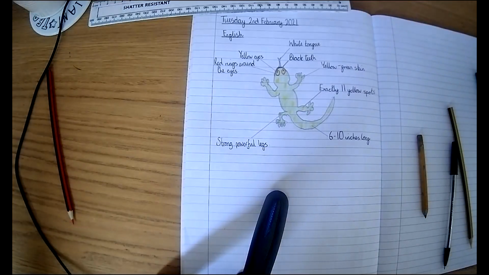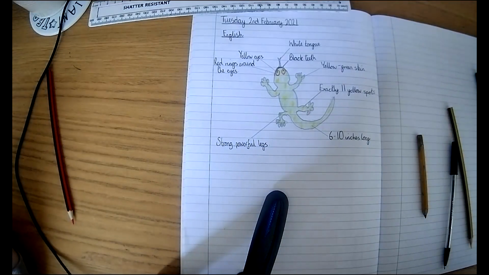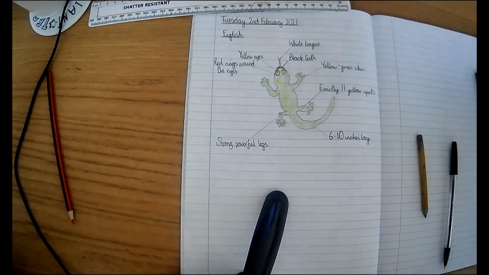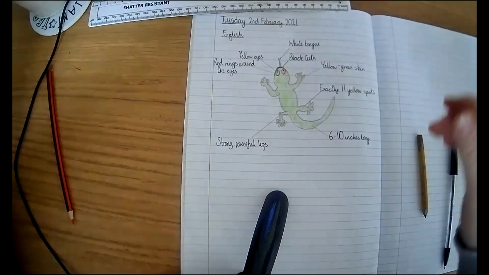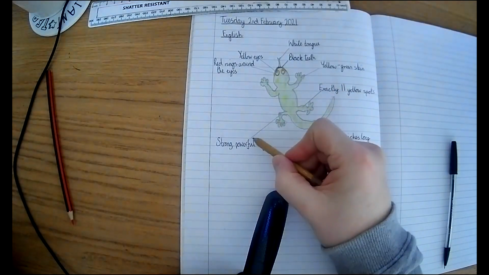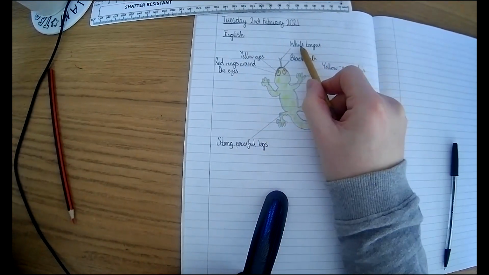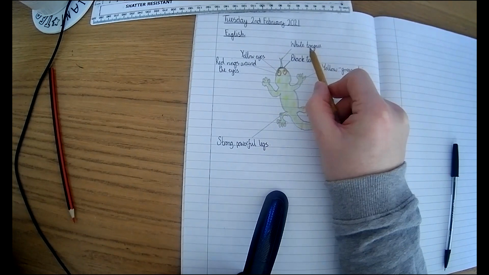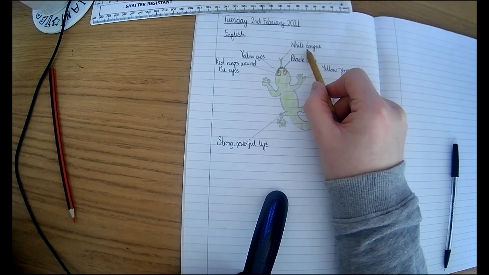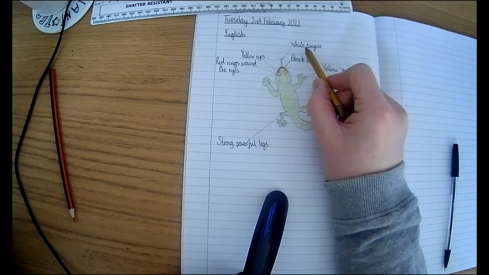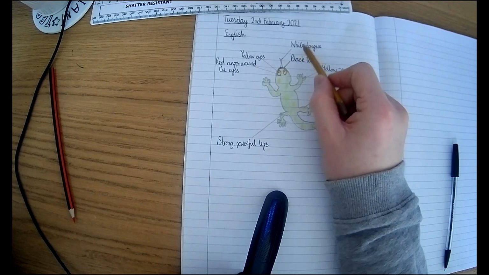Okay, so hopefully yours looks something like mine. So I've coloured mine in now. I might put my colours away. So I've annotated it using a ruler and a pencil. So I've put on there that they've got a white tongue. Now I had to go back and just double check all that sort of information from chapter 8 on there as well. I looked back at it and looked through everything that we've been told.